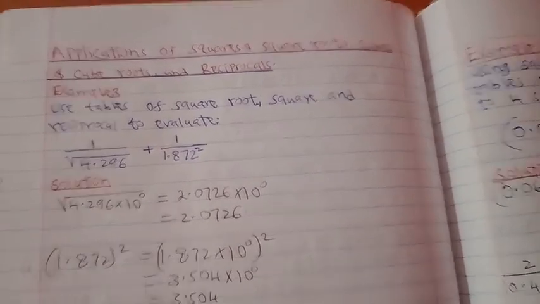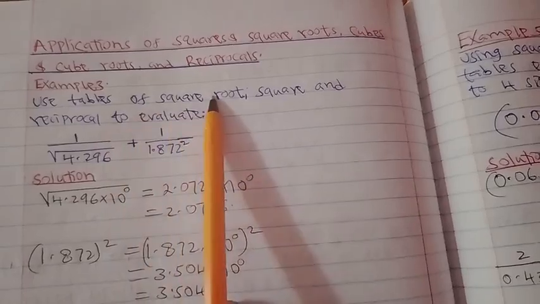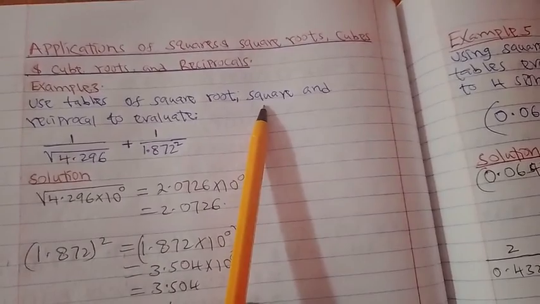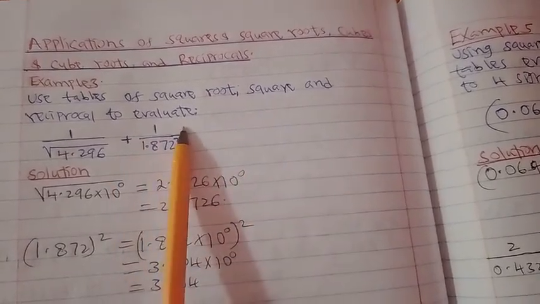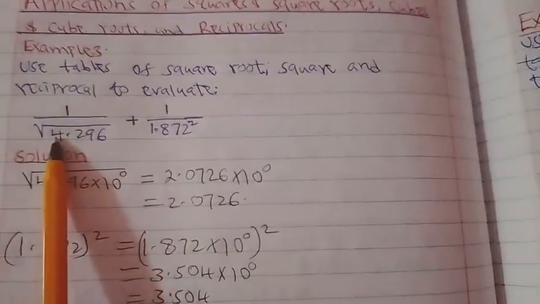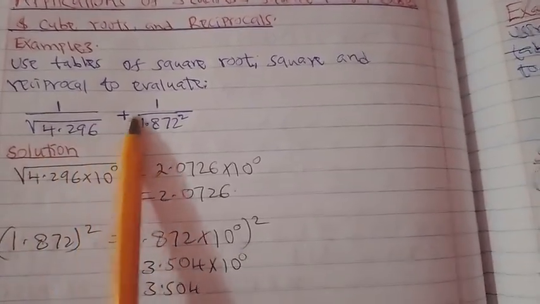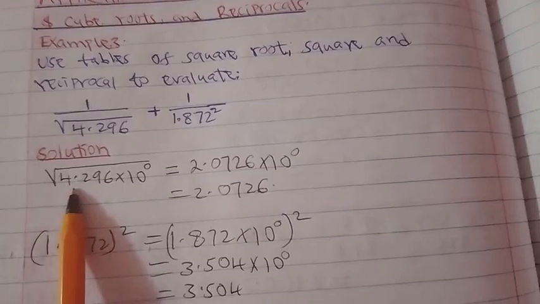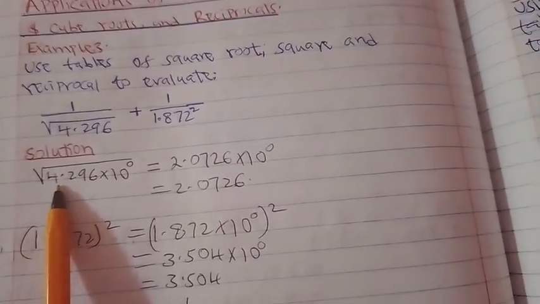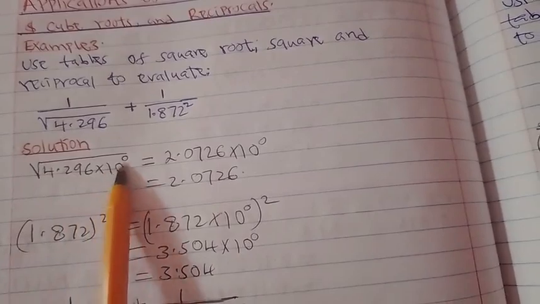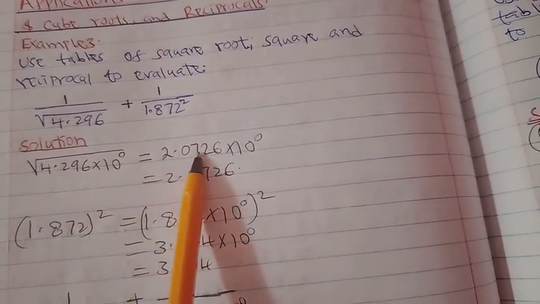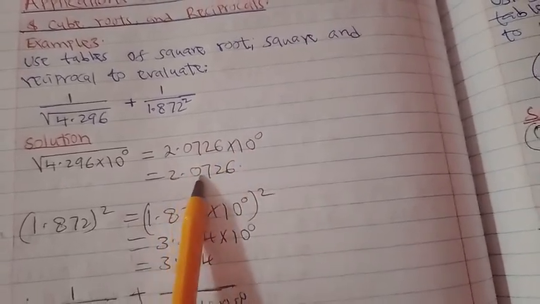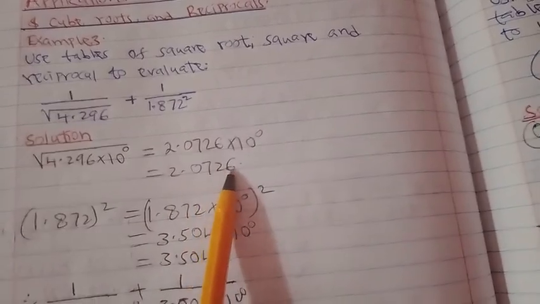For example, this question says use tables of square roots, square, and reciprocals. Here it means we are going to start with the square root, then the square, and then the reciprocals to evaluate. The expression is 1 all over square root of 4.296 plus 1 all over 1.872 squared. Solution. We start from square root. The square root of 4.296 times 10 power 0 equals 2.0726 times 10 power 0, which remains 2.0726.